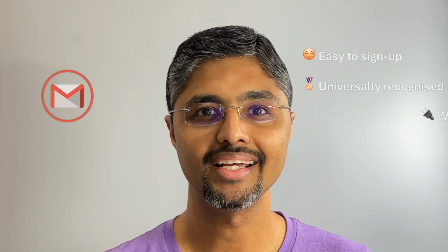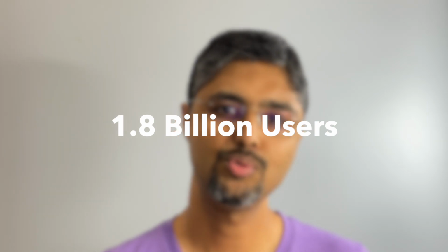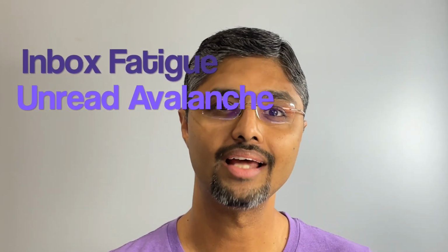So why Gmail? It's easy to sign up, universally recognized, with a wide set of plugins that make it a powerhouse. Also, a spammer's paradise, aka the promotions tab. Love it or hate it, it is the go-to choice of 1.8 billion users worldwide. It is also the go-to example for terms like inbox fatigue and the unread avalanche. That said, a lot of what we talk about today will also be applied to most webmails and even some desktop applications. So stick around.